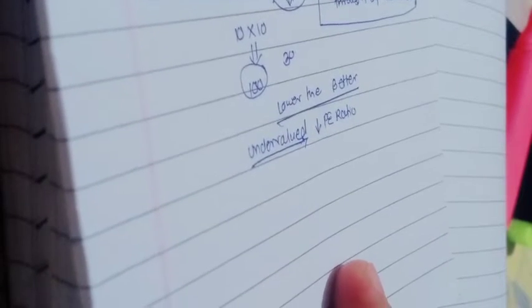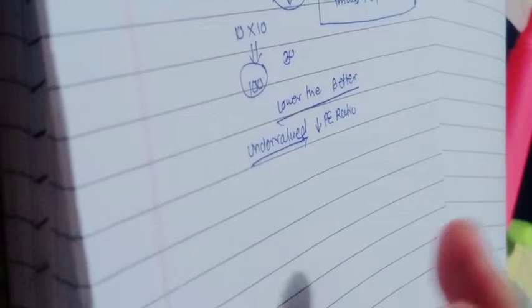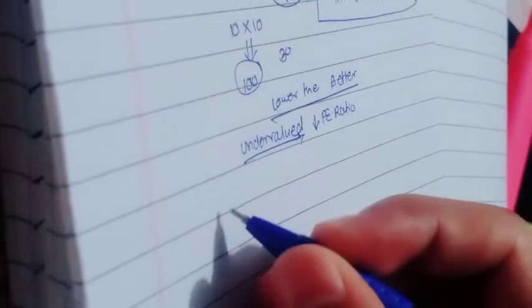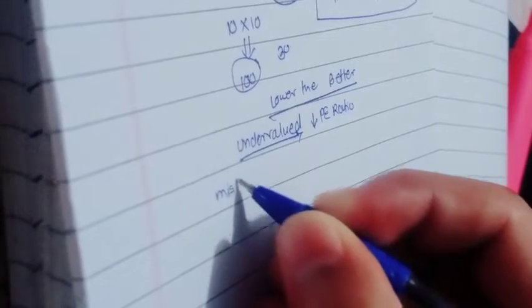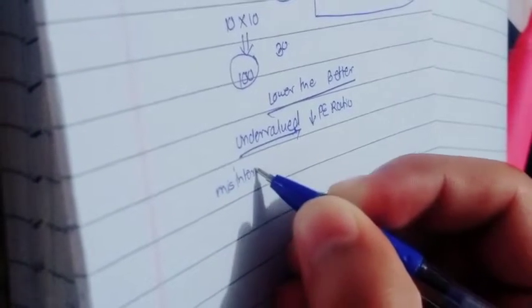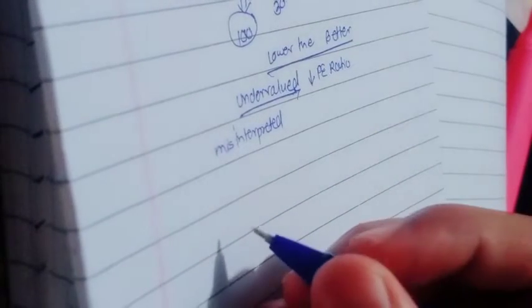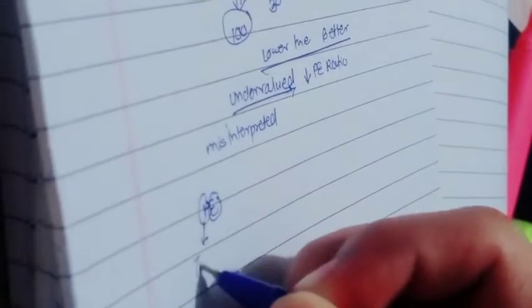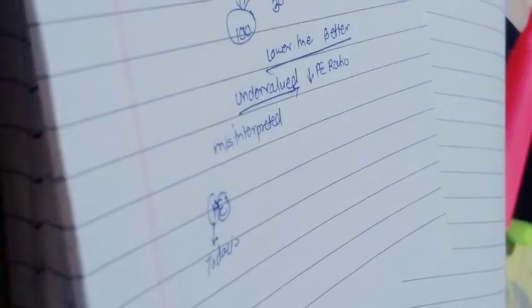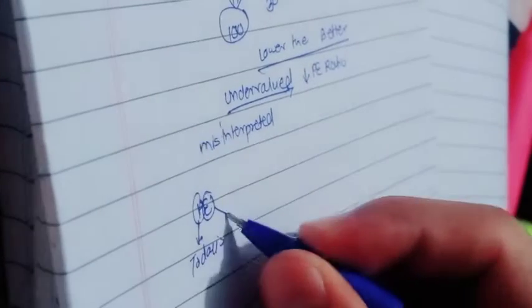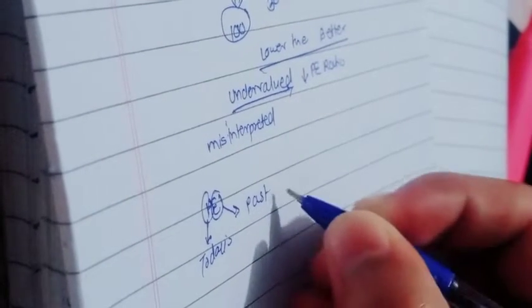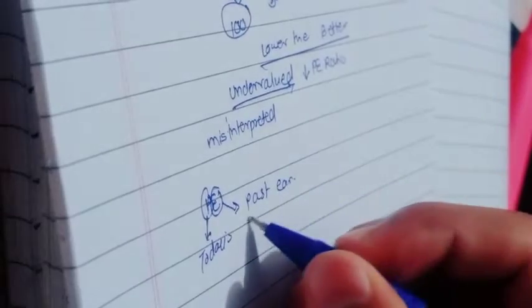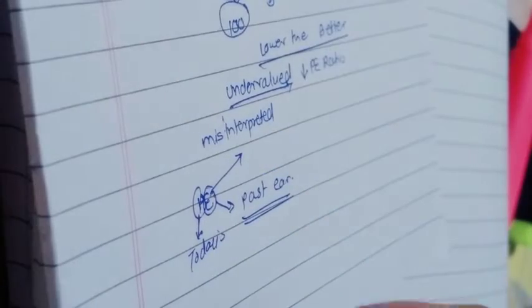Sometimes the PE ratio can be misinterpreted as well. How? We have to consider this as well. First of all, in the PE ratio, the price is today's price, and the earnings of the share are the past earnings of the share. But we have to estimate the PE ratio as of a future date.